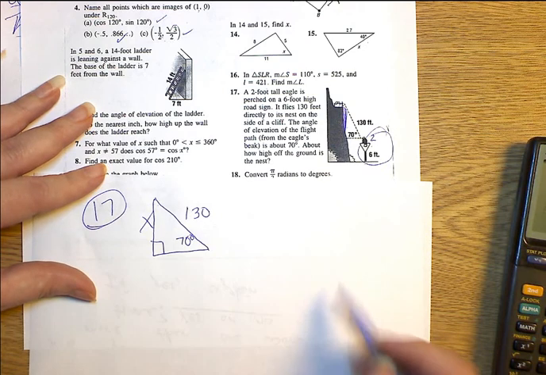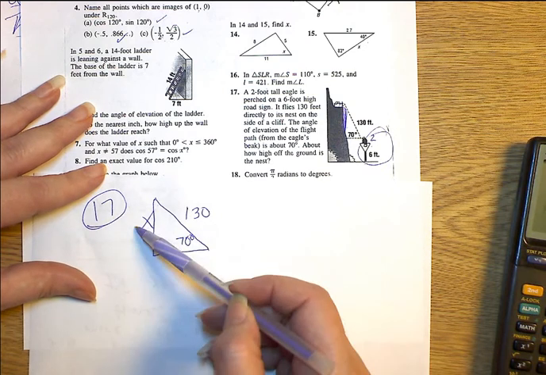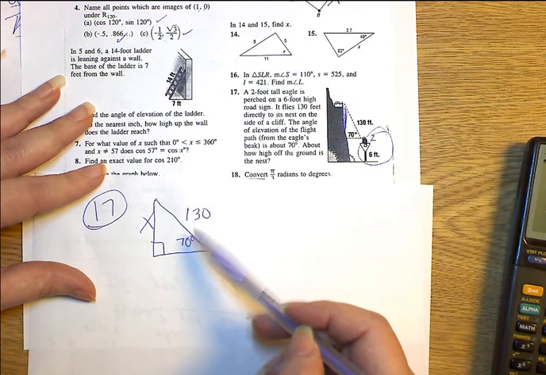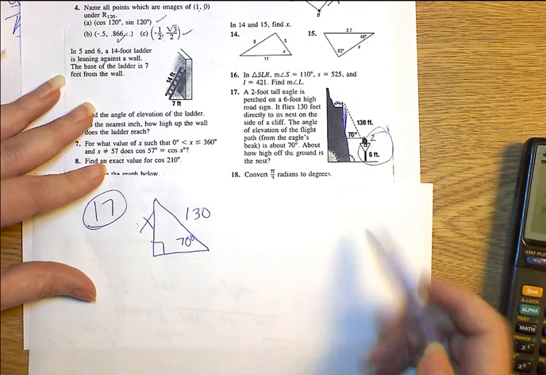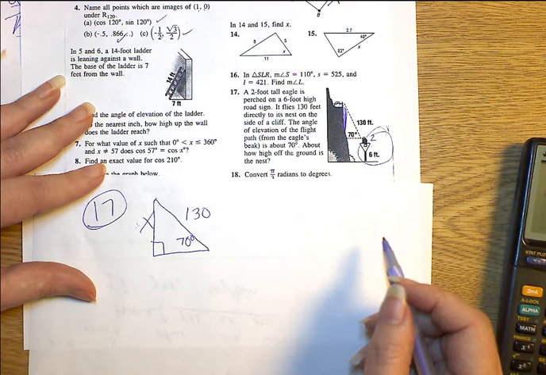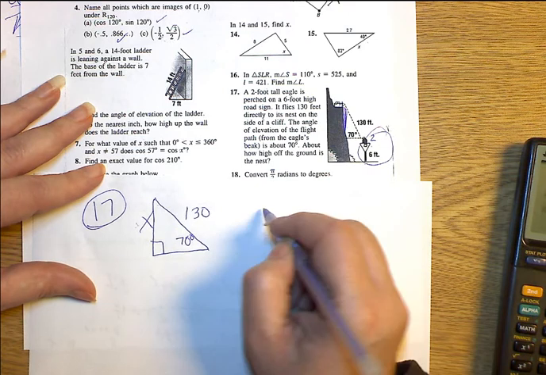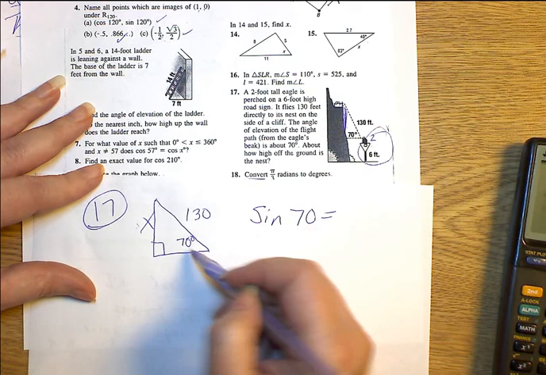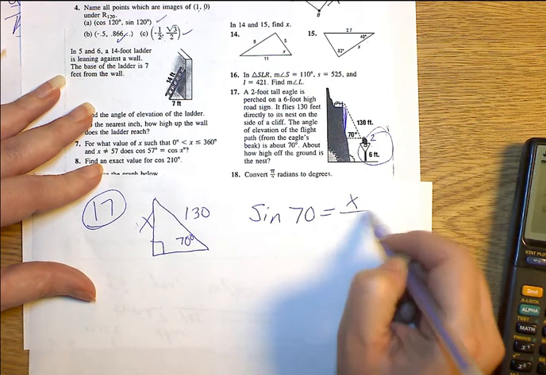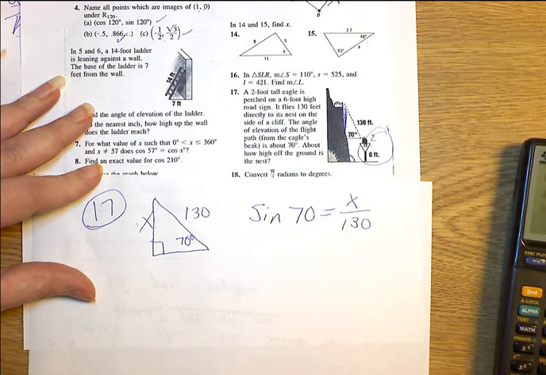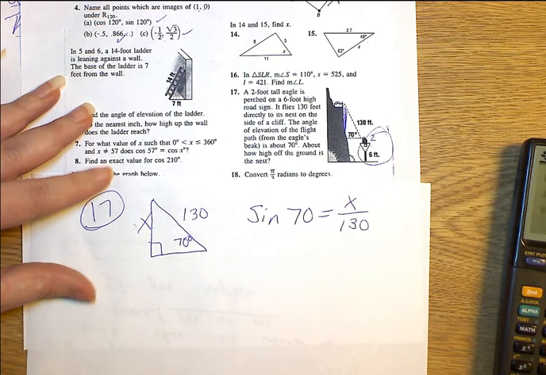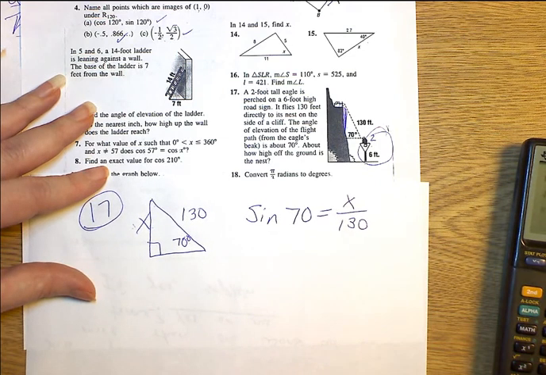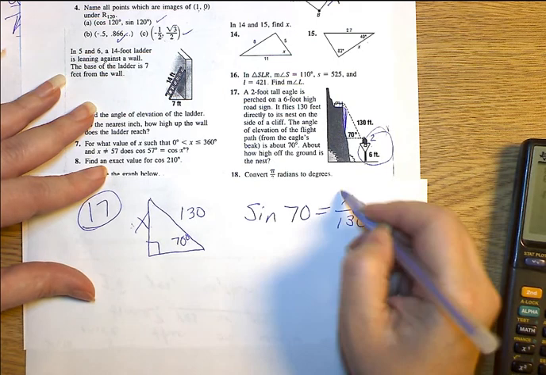So we have opposite and we have hypotenuse. So what is opposite and hypotenuse? It's sine, right? So sine of 70 is equal to opposite over my hypotenuse. Now what do I have to do? Multiply by 130.